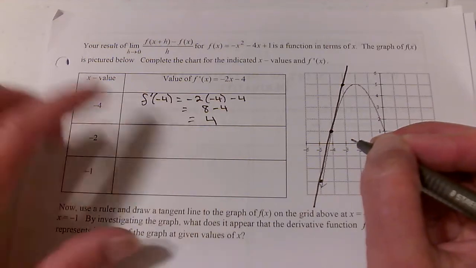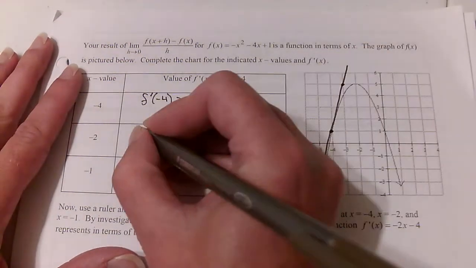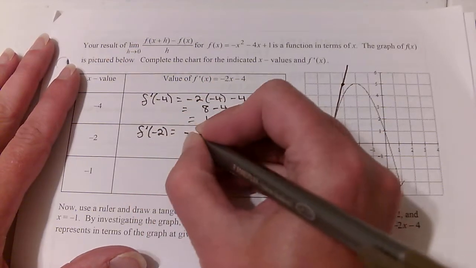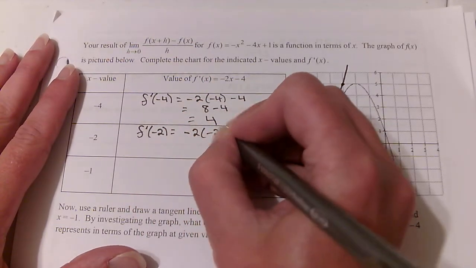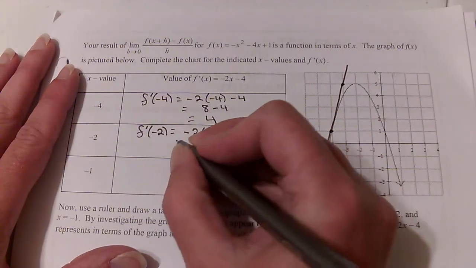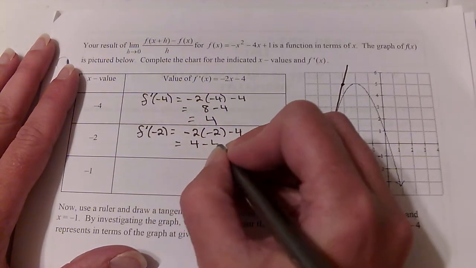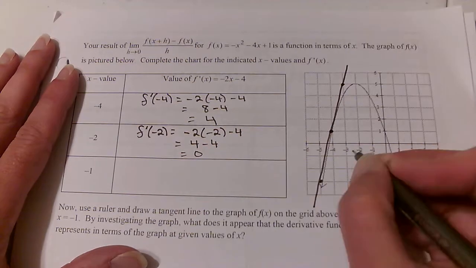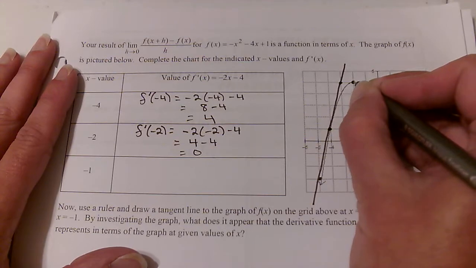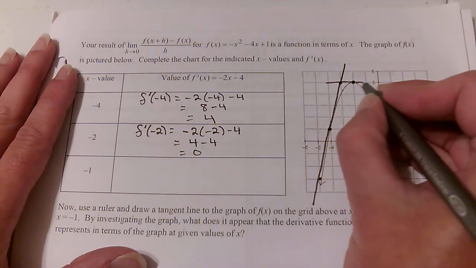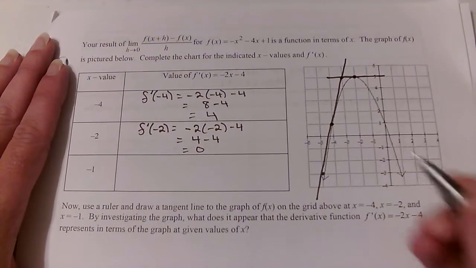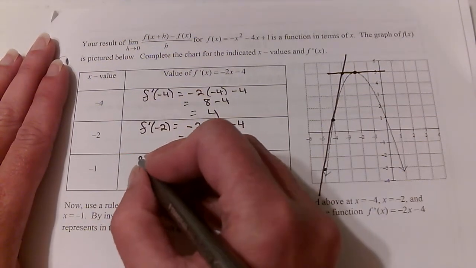It worked great. So what about at -2? Plugging in -2 into this function, I get 0. So let's look at when x is -2. If I draw a tangent line, it does have a slope of 0. What about at -1?